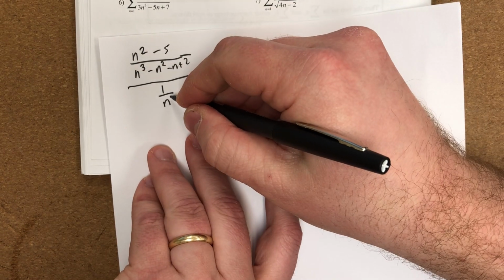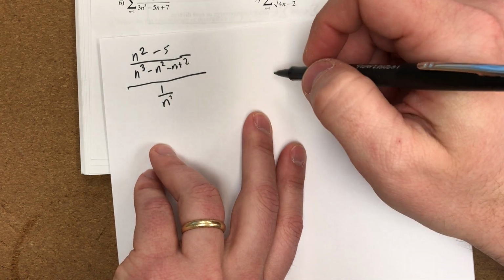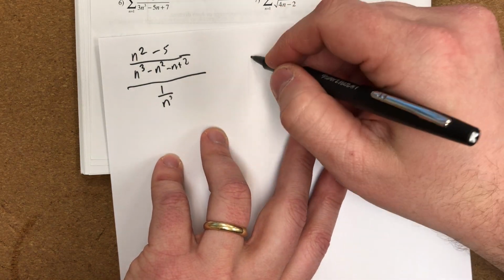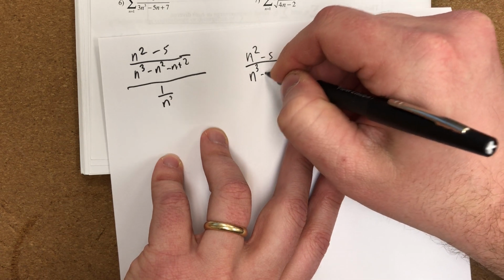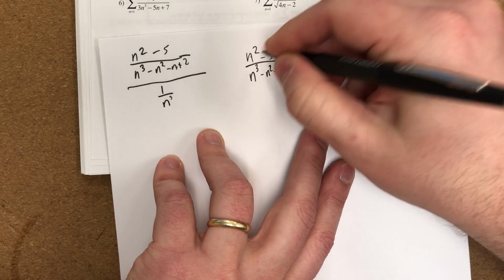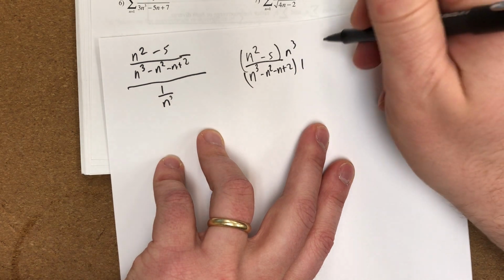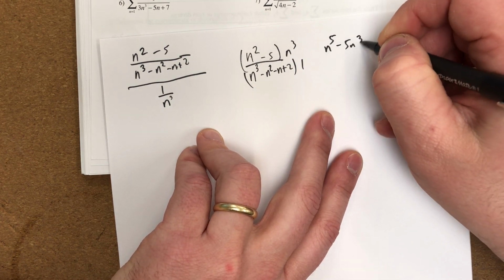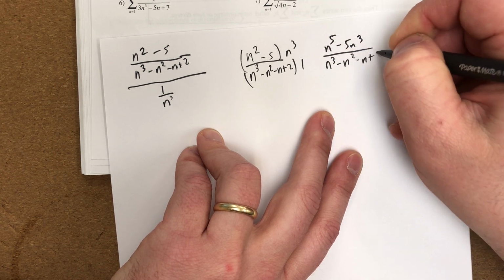Actually, maybe you were thinking that you were going to compare this to 1 over n cubed. So let's try 1 over n cubed really quick. Let's see what happens if we compare those. Well, then this chills, and this gets flipped like that, right? So the numerator is going to turn into n to the 5th minus 5n cubed. The denominator is n cubed minus n squared minus n plus 2.